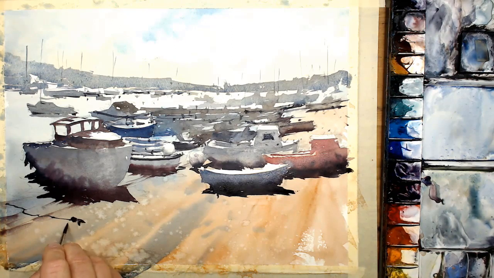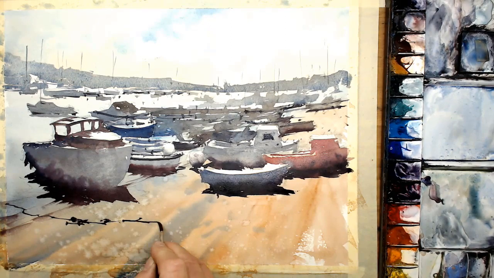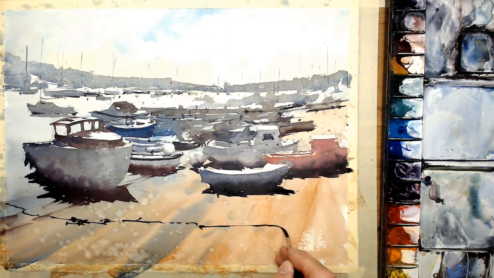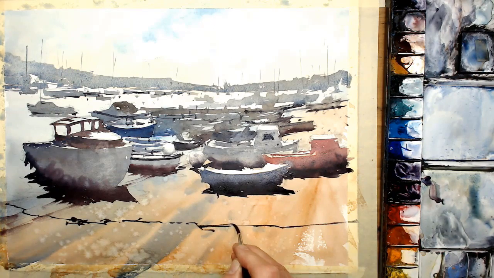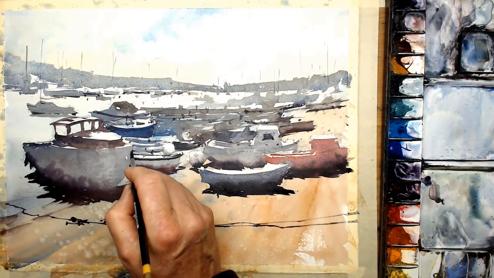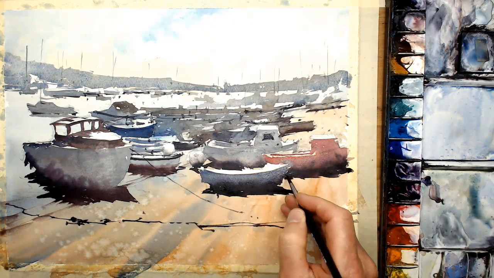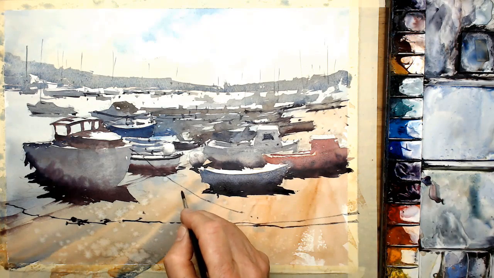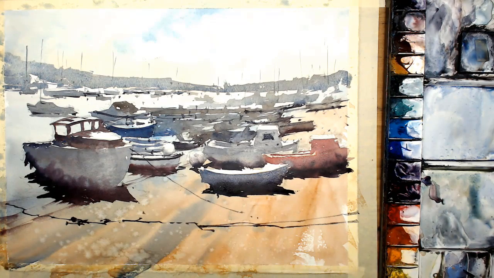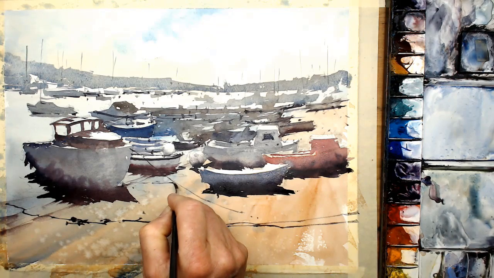Something else that's going to really help the scene are these lines of rigging and chains, and some of them are catching light. Now I could have used a rigger brush for this. A rigger brush or a sword or dagger brush, they're fairly long hairs and they've got quite a good point to them.